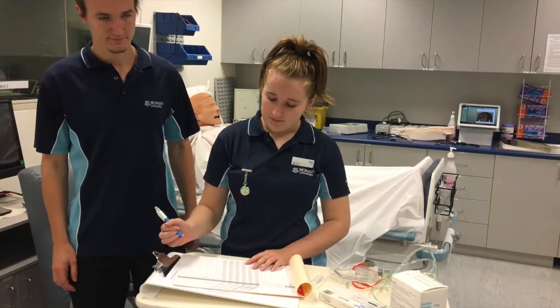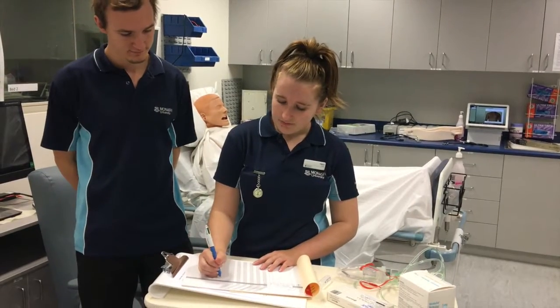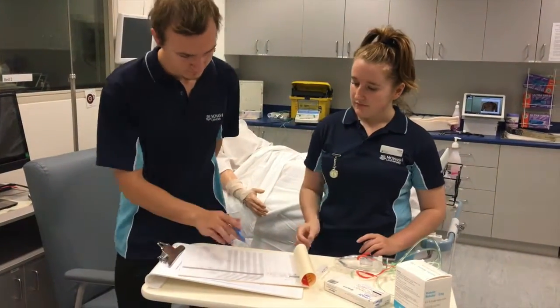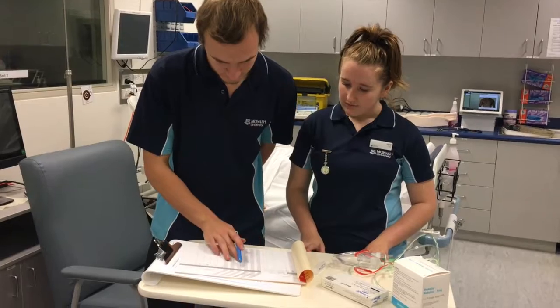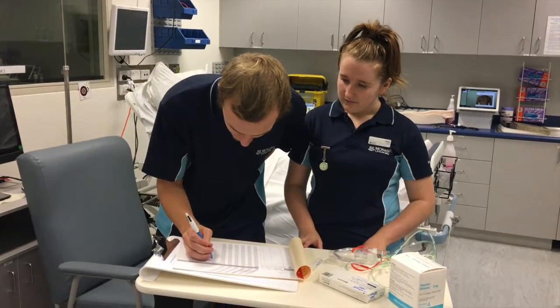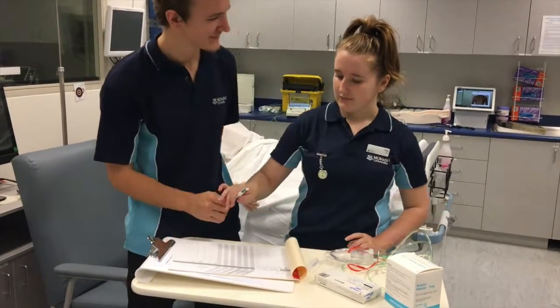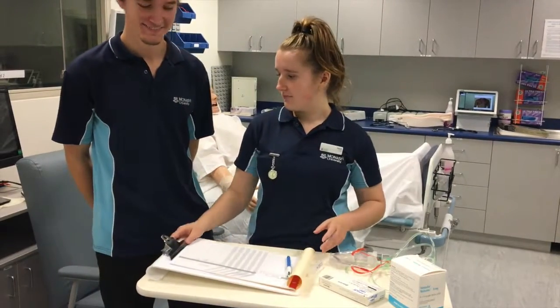Medications are the most common treatment used in healthcare. Because they are so commonly used, medications are associated with a higher incidence of errors and adverse events than other healthcare interventions. Many of these events are costly and potentially avoidable.